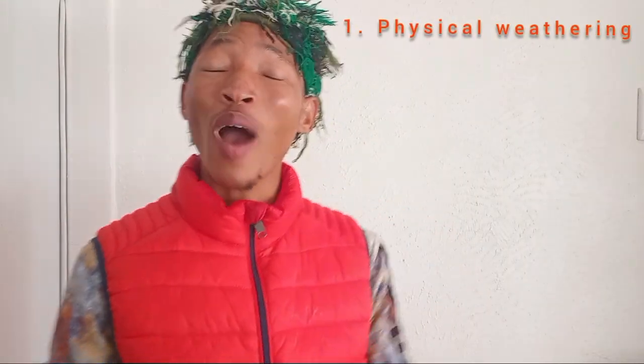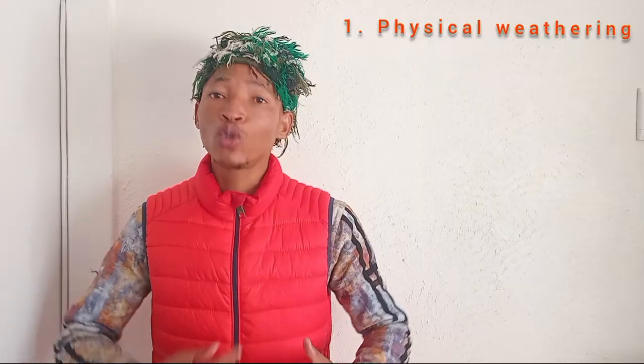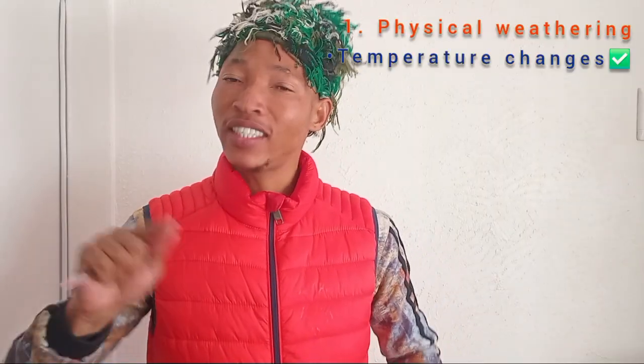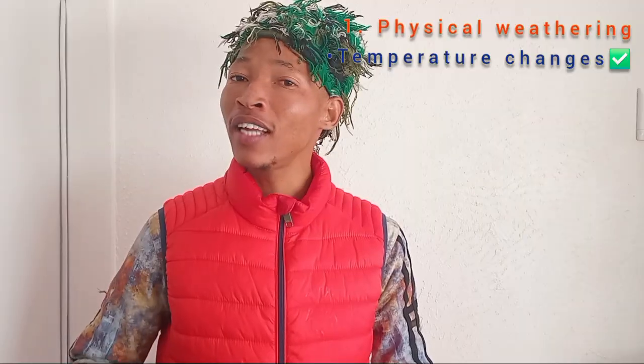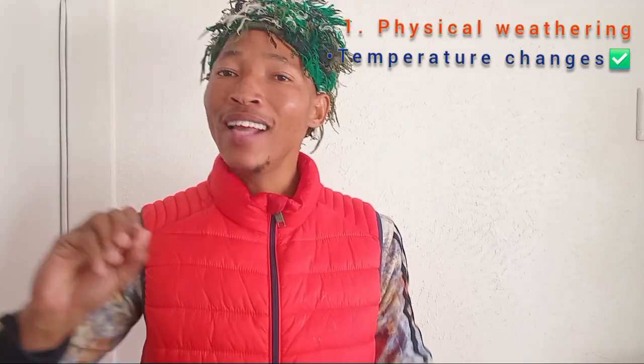But the first question that we are going to ask ourselves is, how does this rock break? Because we can see it breaking. Here it is breaking, but how does it break? So under physical weathering, the first factor that is going to affect the rock is temperature changes. Did you hear that? Write it down. Temperature changes.